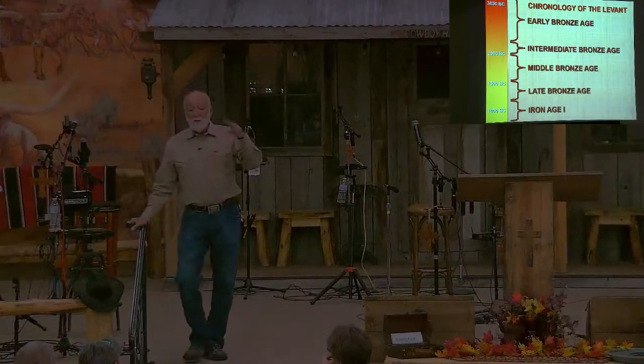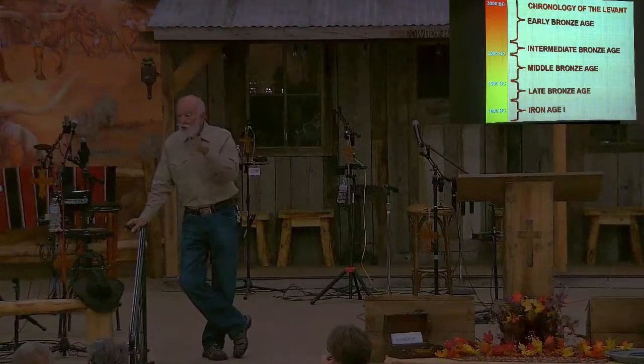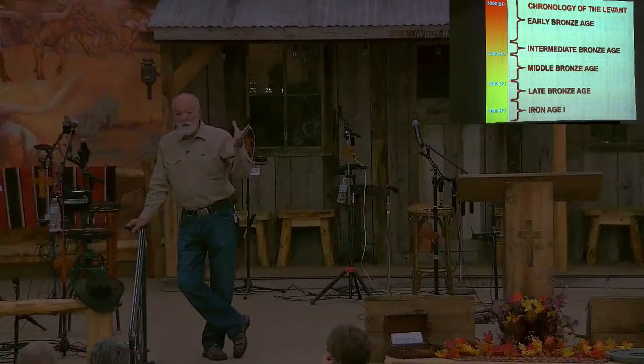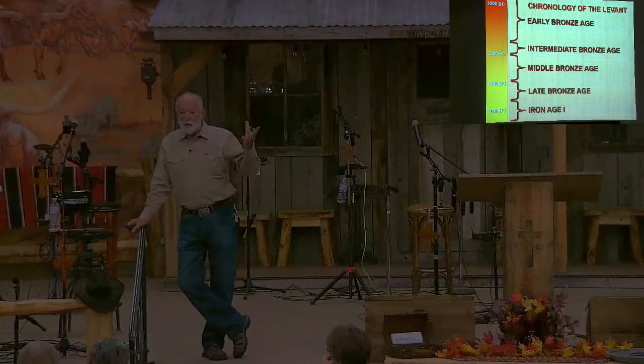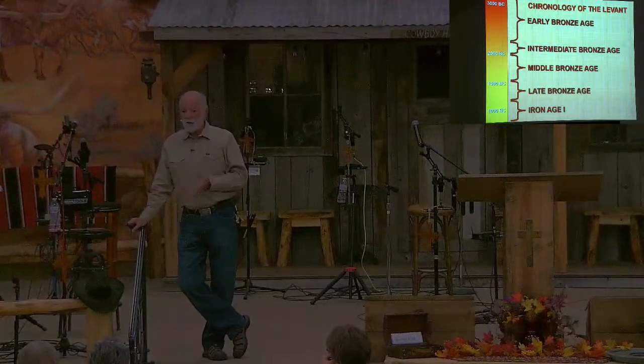Once we get out of the Old Testament, during the intertestamental period, that's known as the Hellenistic Age. Alexander the Great conquers the world. And so when you get into the New Testament, what's all the influence? It's Greek. The New Testament is written in Greek. Okay, that's the Hellenistic period.